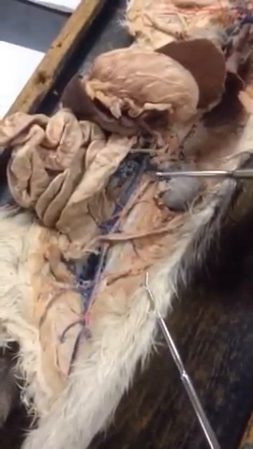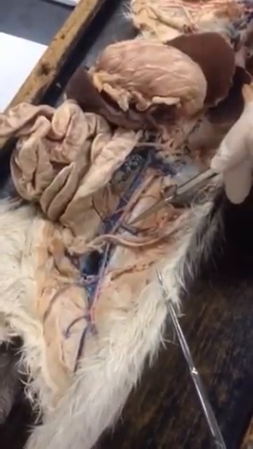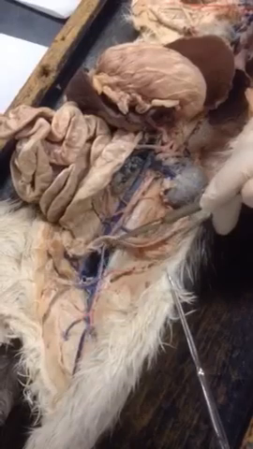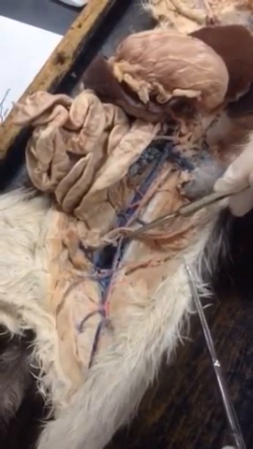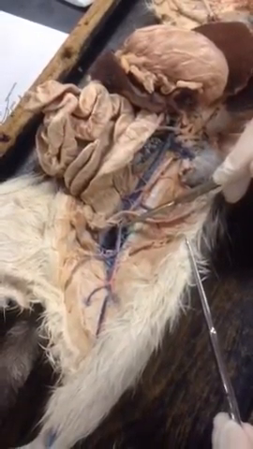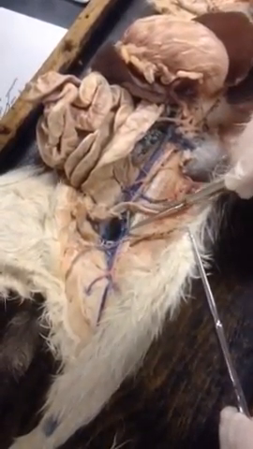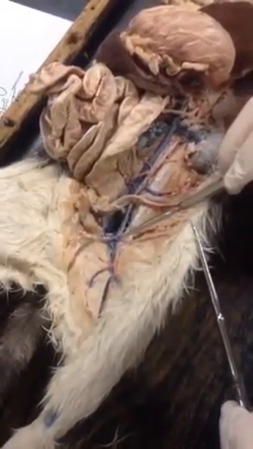the intestines. You got the iliolumbar right here. Got the external iliac coming off here. Then you have the internal iliac coming off right here.